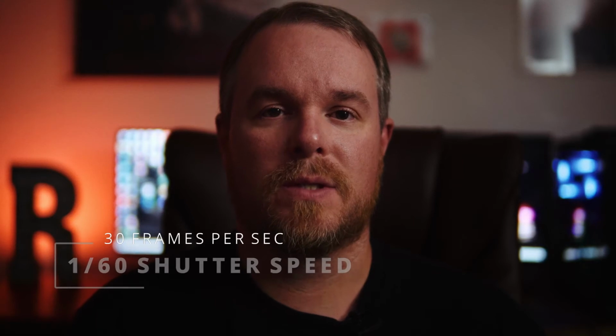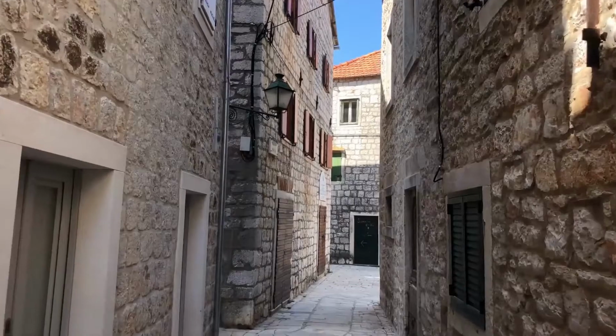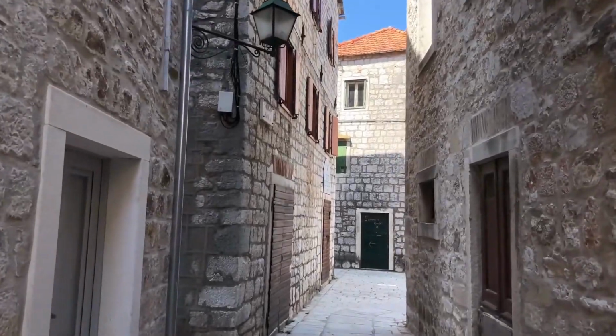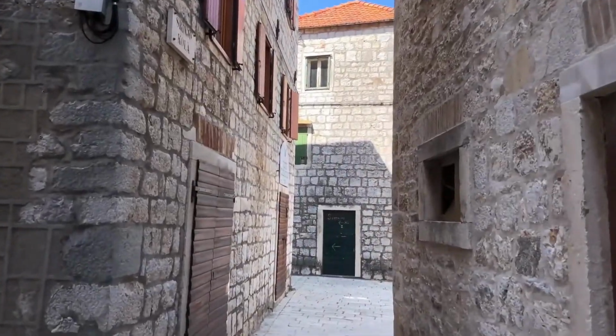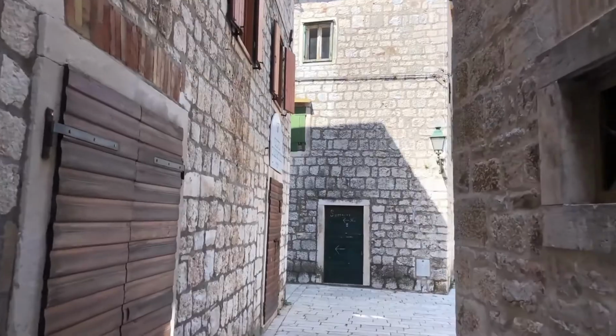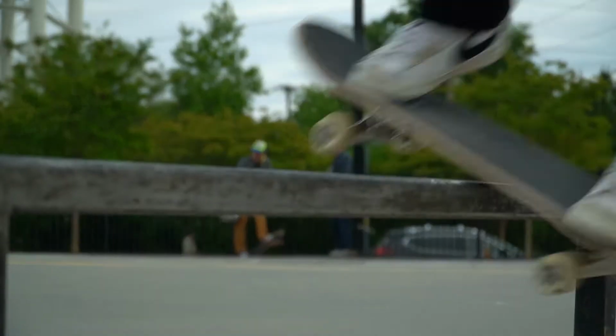If your shutter speed is too slow, you'll notice a lot of blur in the image, especially when you have lots of motion. If the shutter speed is way too high, you'll notice that the image looks very choppy. So the 180-degree rule is in place to help you nail that natural looking motion blur.